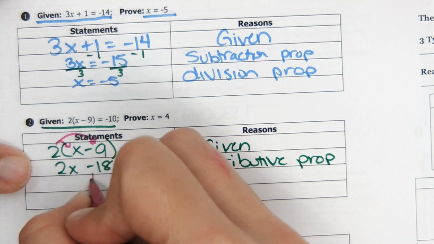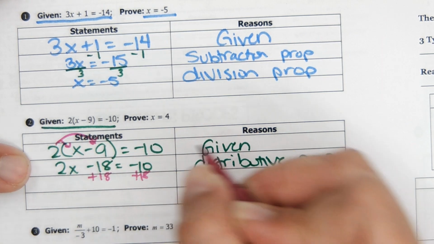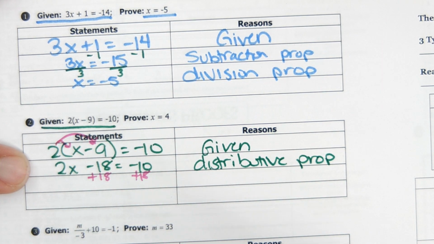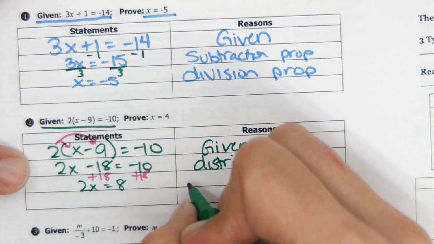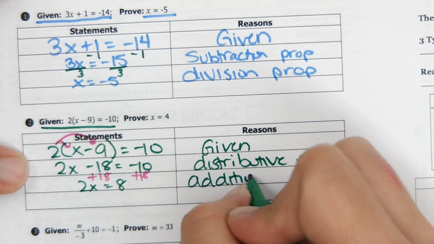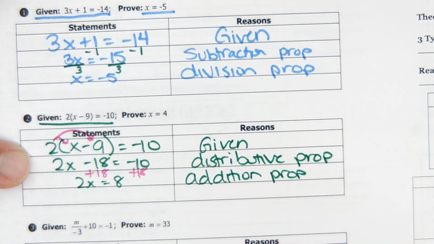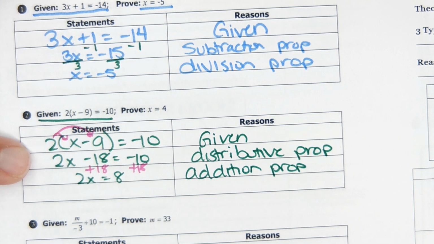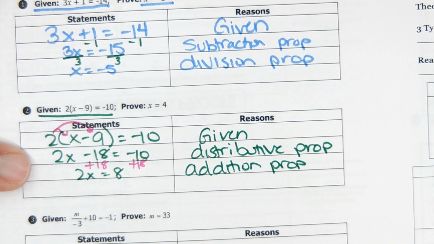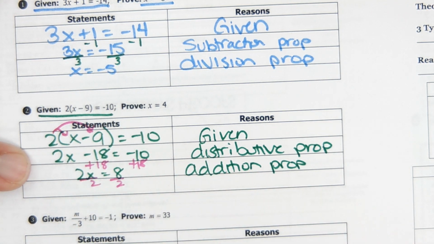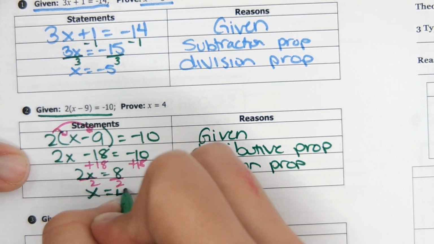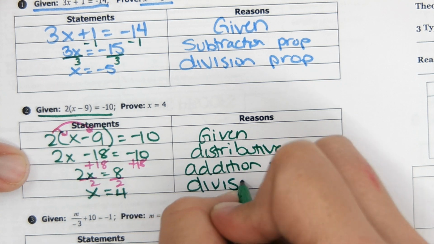Then from here, add 18 to both sides. I get 2x equals 8. So that is addition property. And then the last step here, divide both sides by 2. X equals 4, and I use division property.